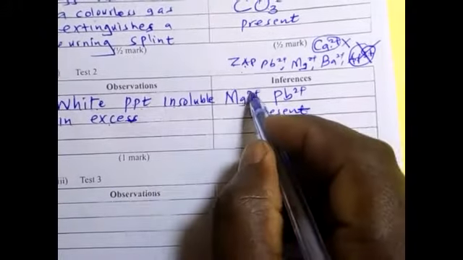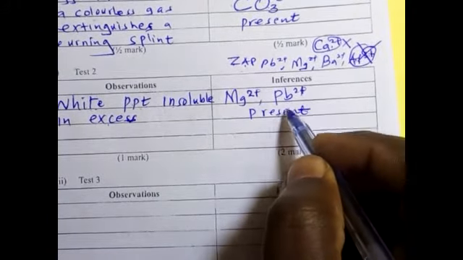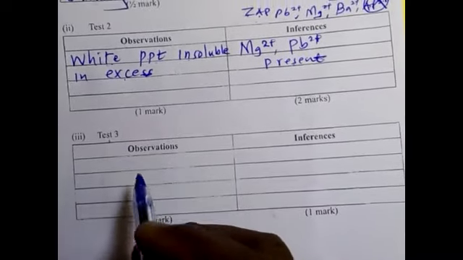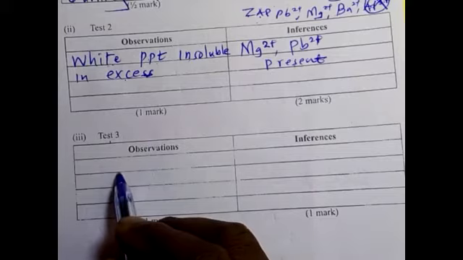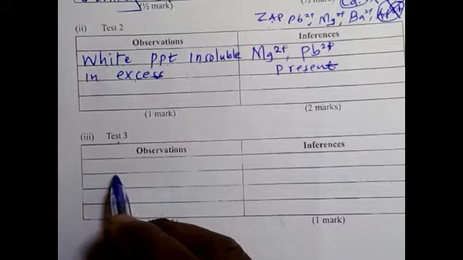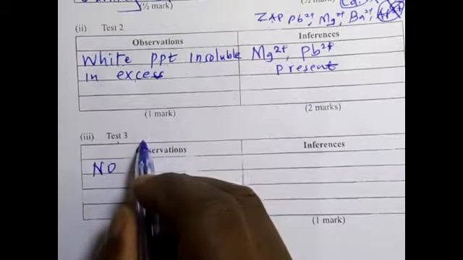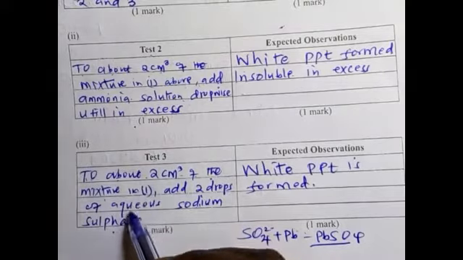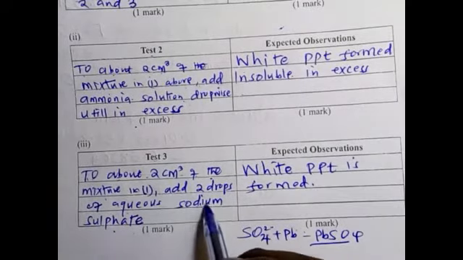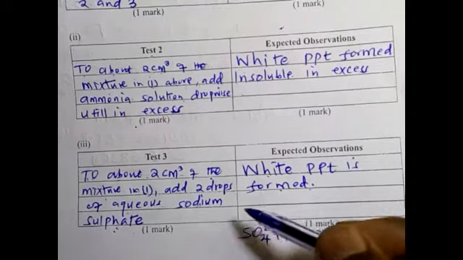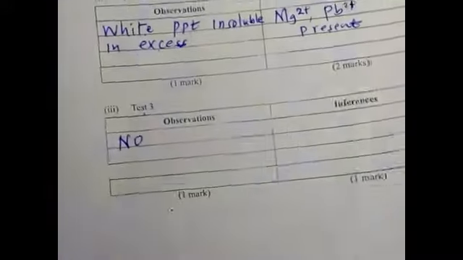Magnesium 2 positive, lead 2 positive present. Test number 3. Now, when the test was done practically, solid K proved that, when this was done, to about 2 centimeters of the mixture that was solid K that was dissolved, add 2 drops of aqueous sodium carbonate. Here we say the white precipitate is formed because we didn't do the experiment. But on doing the experiment, this was the observation.